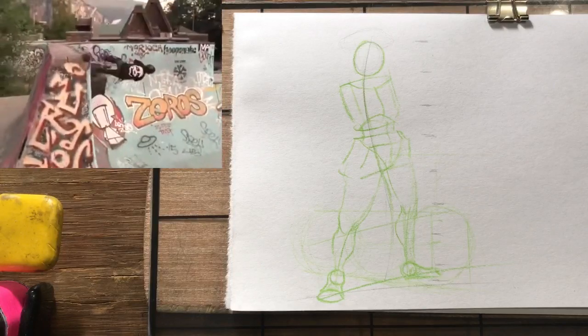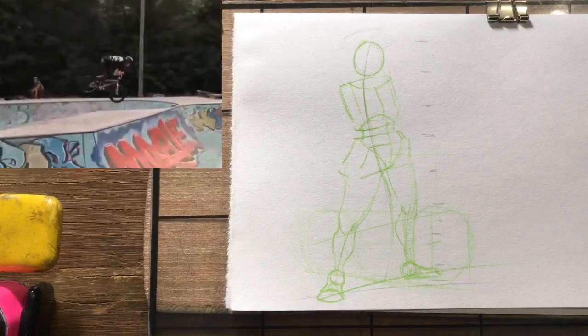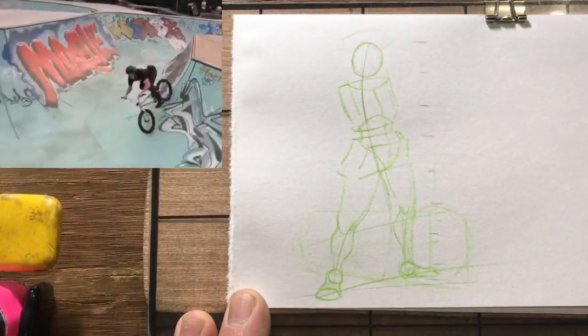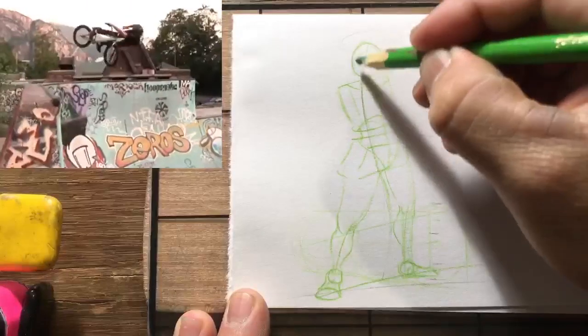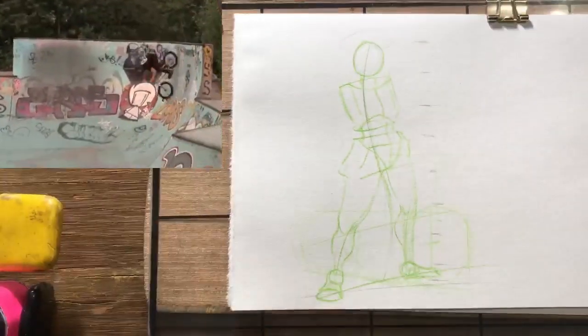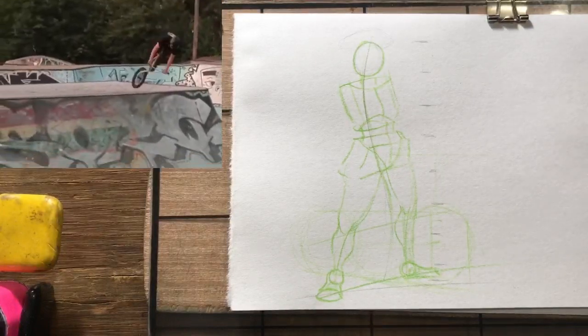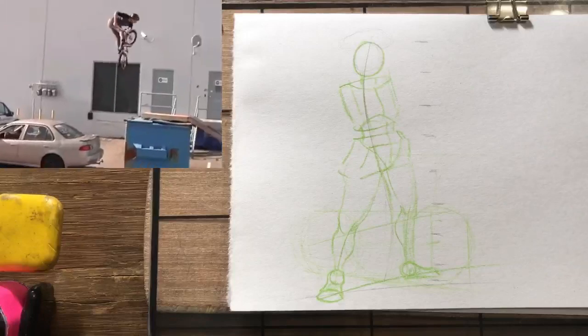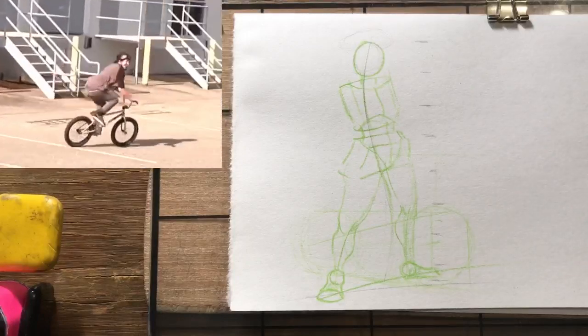Let's see here. What are we going to draw up in here? Intriguing. Interesting. Welcome, travelers, to... this is actually going to be an interesting character. Let me think about this.